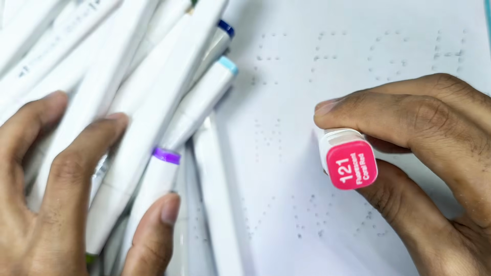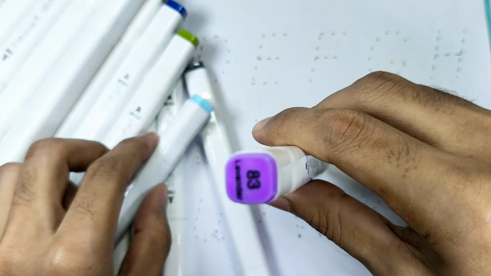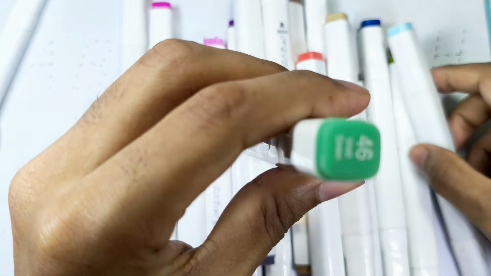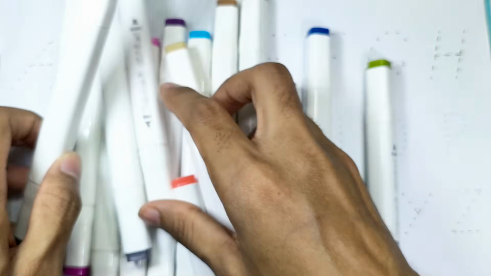Stay with us. Kids, now we open the color of coral red. Coral red color. Lavender color. Wow, so many colors. Vivid green color. Kids, the next one is mint blue color. And the next one is black color. The next one is cream color.